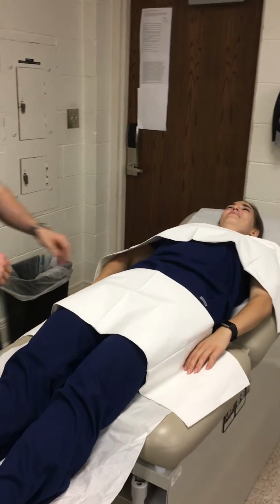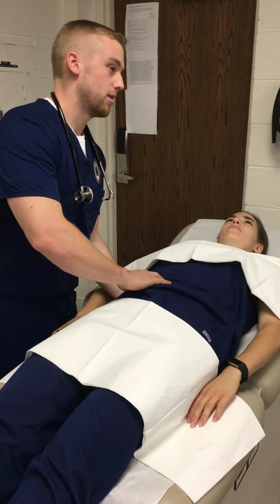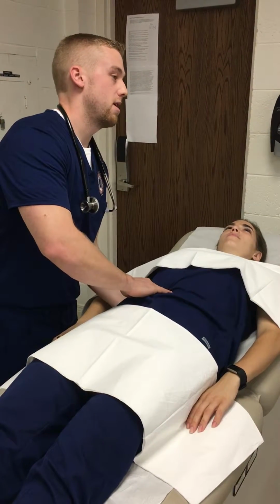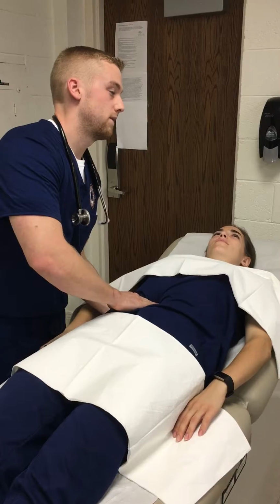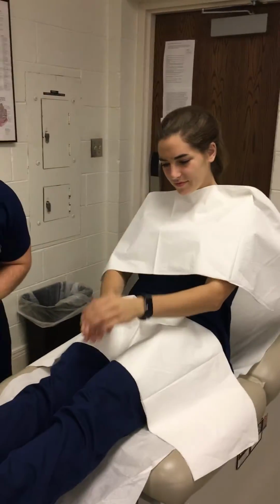Move on to the right side now. Place my left hand under the patient and fingertips at the CVA. We're going to press deep into the right upper quadrant with my right hand. And feel. Okay. So now if you don't mind, go ahead and sit up for me.